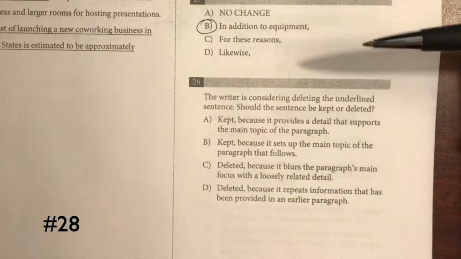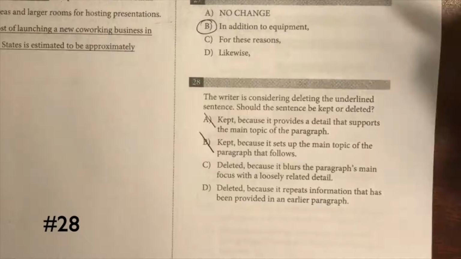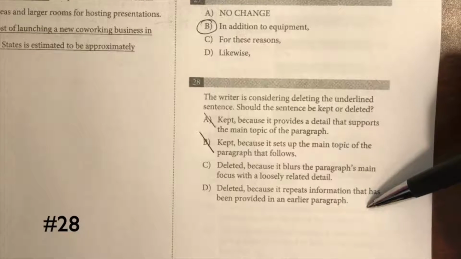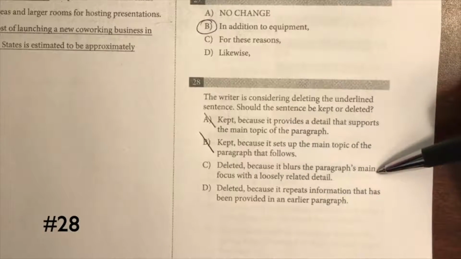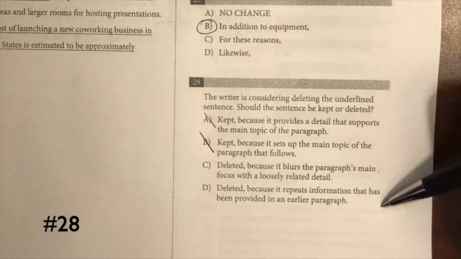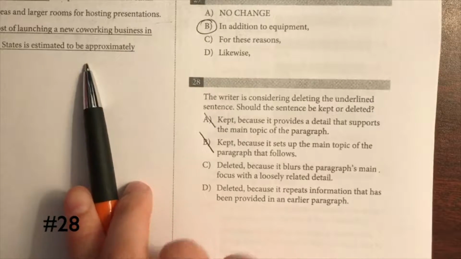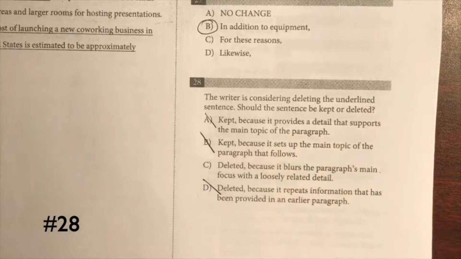Let's look through the answer choices so we can automatically take out the ones that say kept. We have two answer choices that want to delete the sentence. Let's read them. C: deleted because it blurs the paragraph's main focus with a loosely related detail, and D: deleted because it repeats information that has been provided in an earlier paragraph. Well, this information about the cost of a co-working business has never been mentioned before, so we already know that it doesn't repeat information. So our only answer choice left is C.